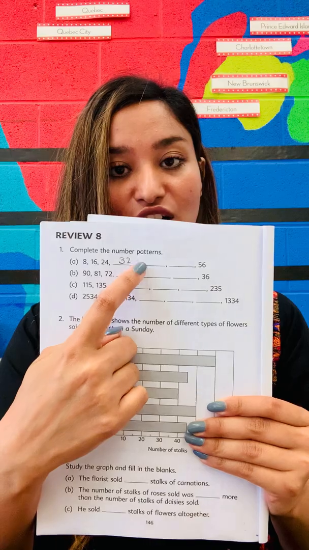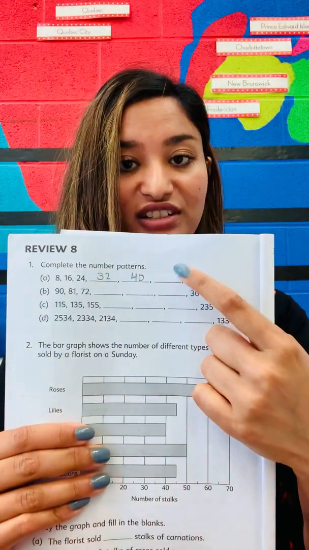So we would write 32. 8 times 5 gives us 40, right? So let's go ahead and write down 40. 8 times 6 gives us 48, right? So let's write down 48.